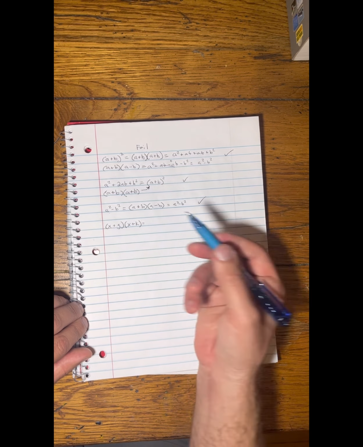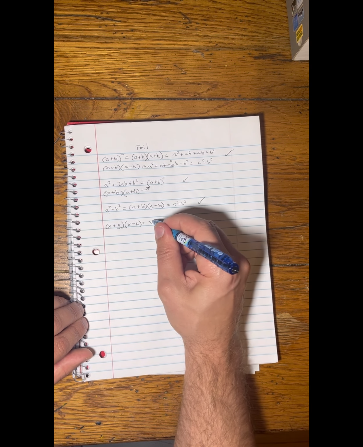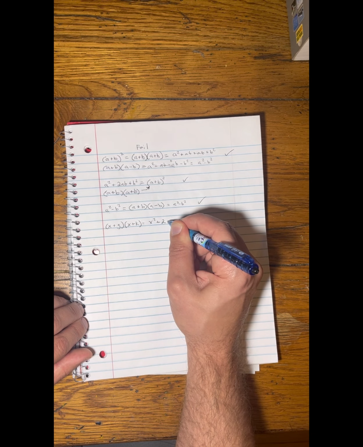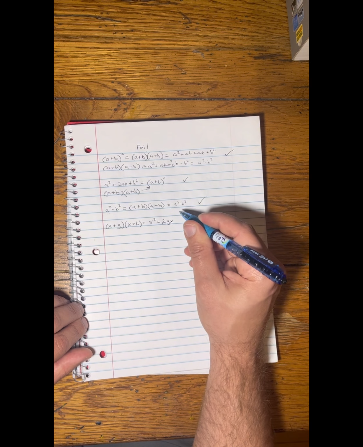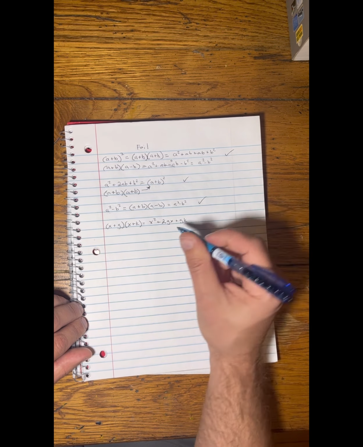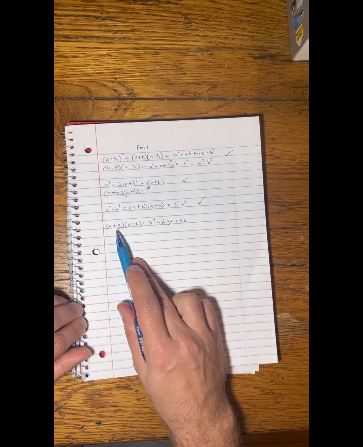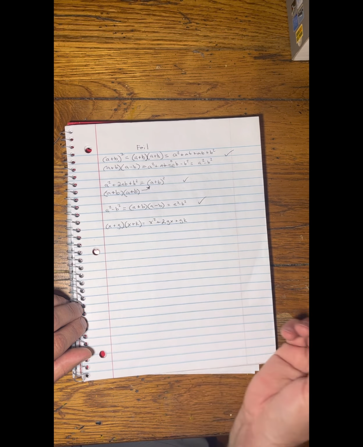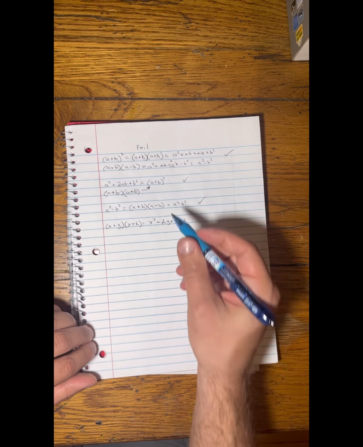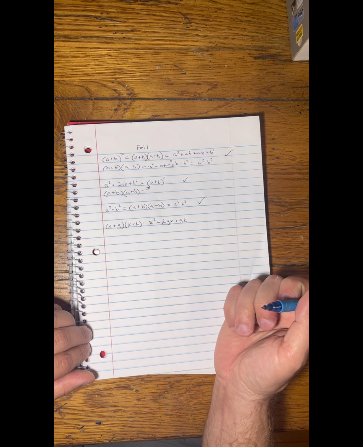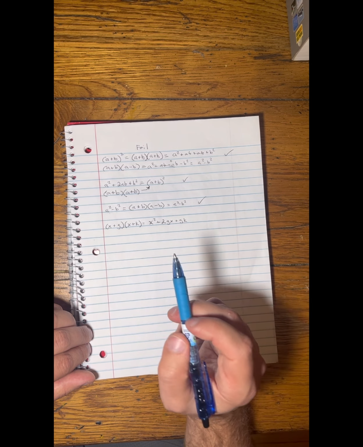So from here, you can already probably do this in your head. You've got x squared plus 2gx plus gk, right? Because gx plus gx equals 2gx. You combine the terms. And we get our expression.